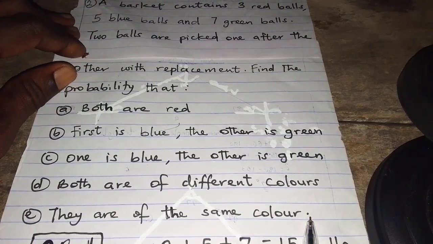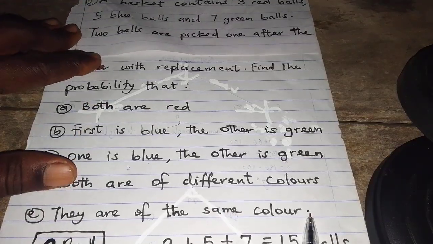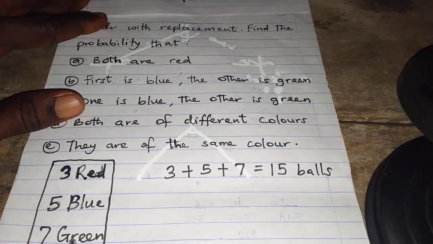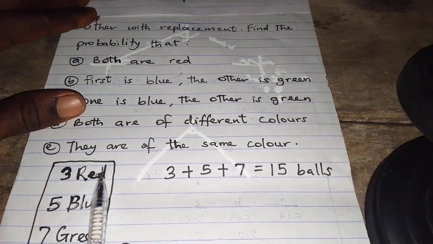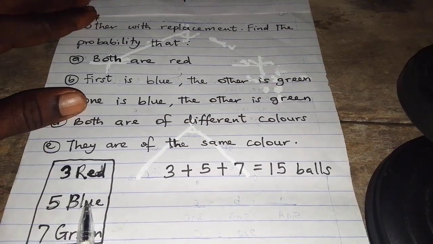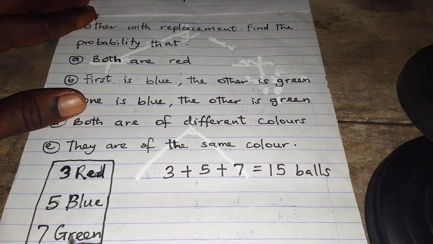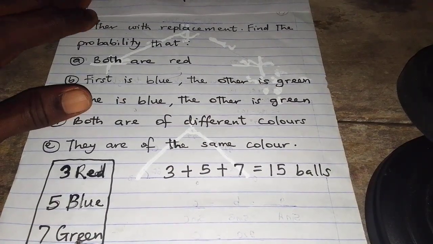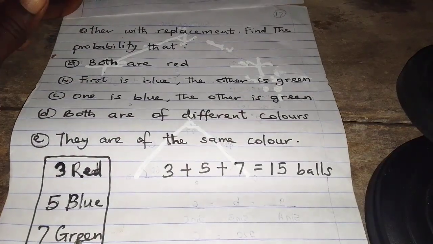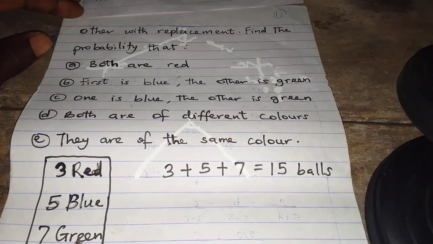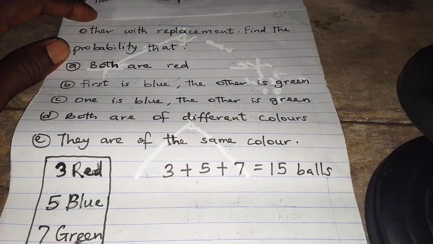Now, let's look at the question again. A basket contains 3 red balls. So assuming this is the basket, it contains 3 red balls, 5 blue balls, and 7 green balls. 2 balls are picked one after the other with replacement.